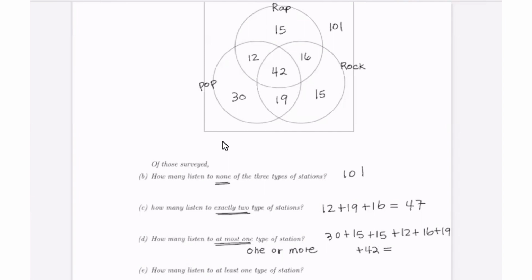Excuse me, at most one, I'm sorry. This is not the at least one. This is 1 or more. So sorry. At least means 1 or more. At most means 1 or less. Two different things.